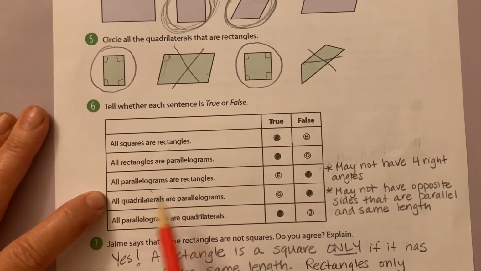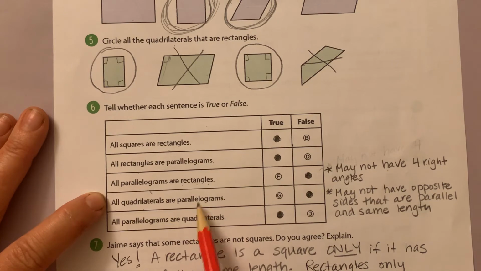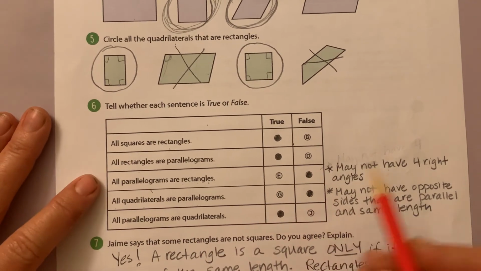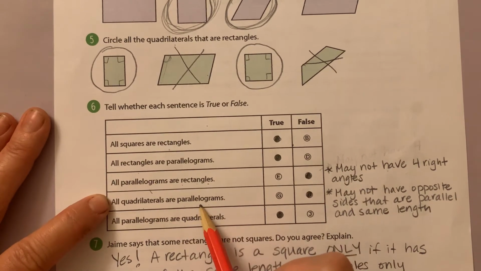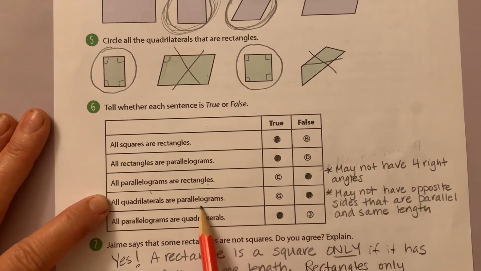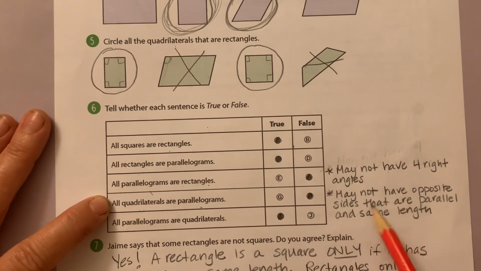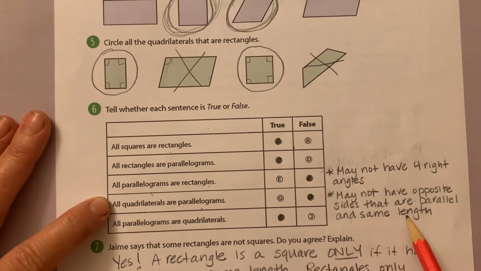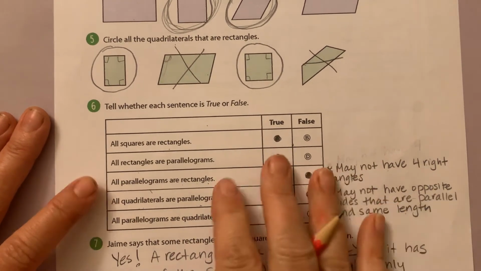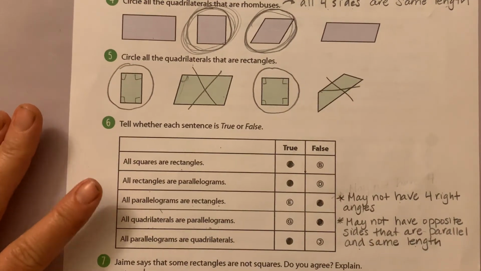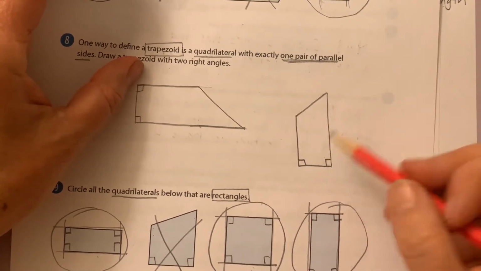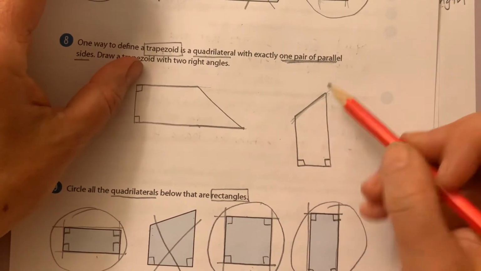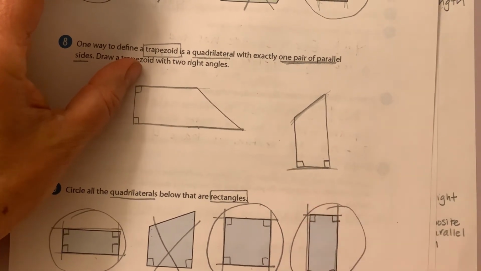All quadrilaterals are parallelograms. That is false. Quadrilaterals have to have four sides, and so do parallelograms. But parallelograms have to have opposite sides that are parallel and the same length. So remember, our quadrilaterals can look like what we did in our practice. Remember, this is a quadrilateral, but it's not a parallelogram because it does not have that second set of sides that are parallel.